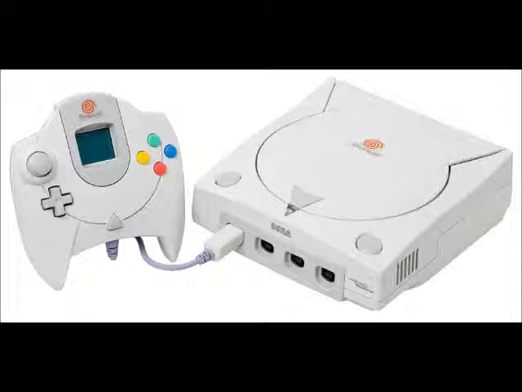So the Dreamcast was pushed as the game changer. It was pushed by slogans such as "It's thinking" in the US, and over in Europe and the UK, and I think here, oh my god, I forgot it. It was pushed over here as well. It was very important.